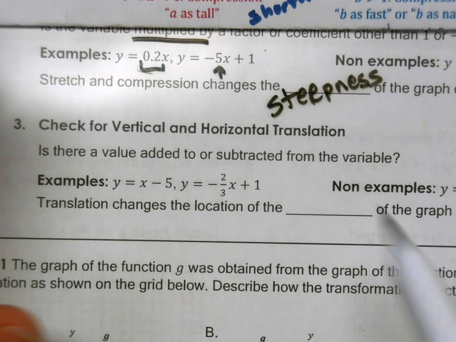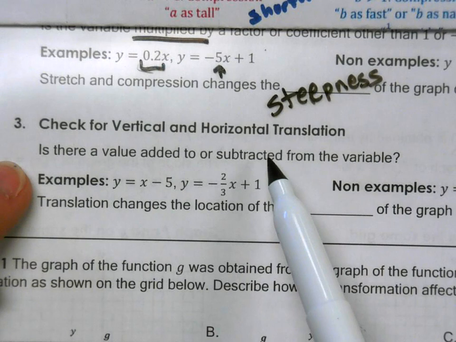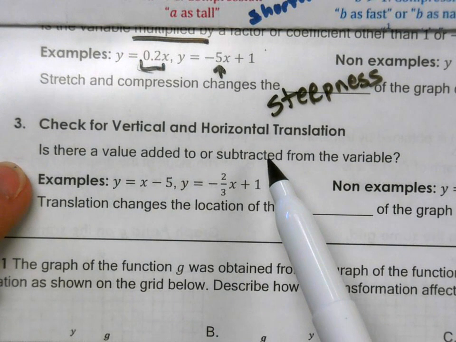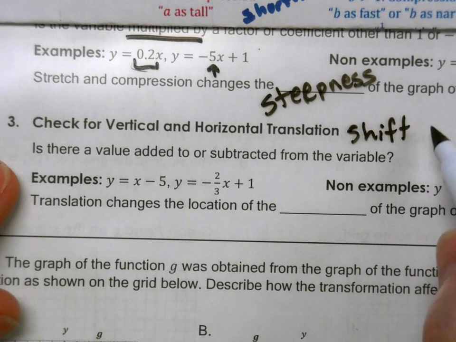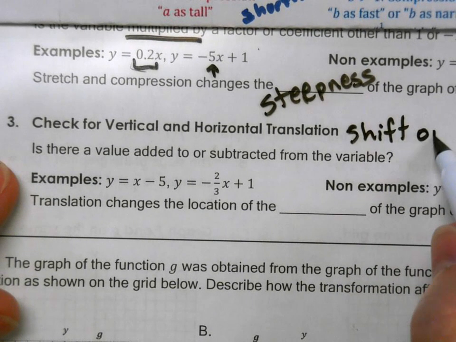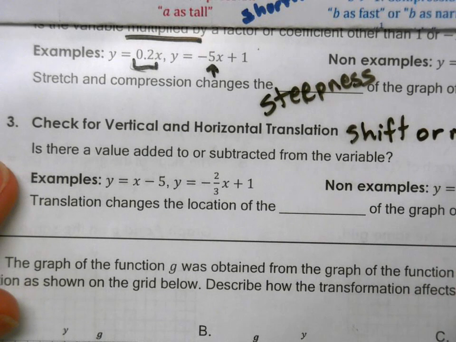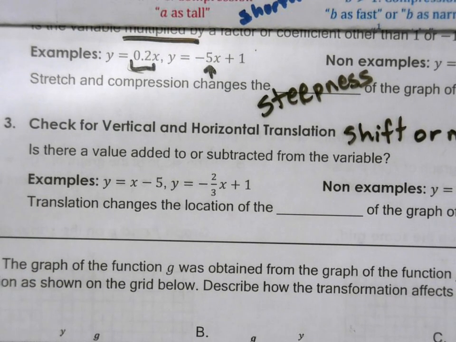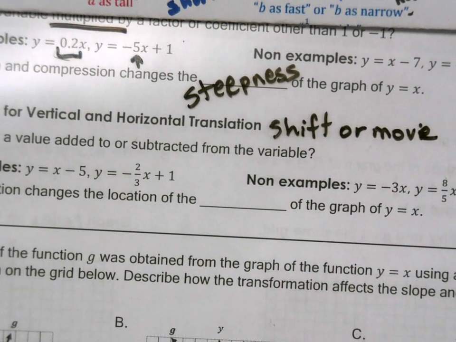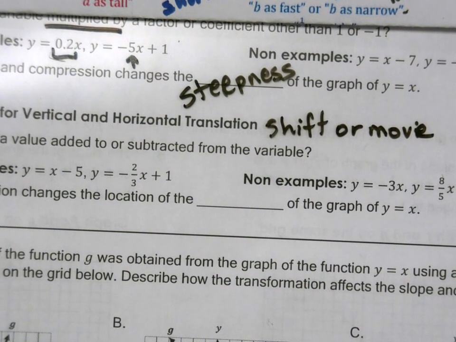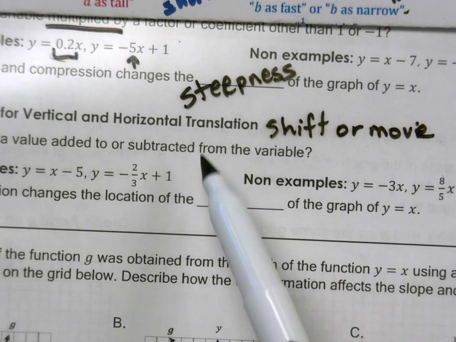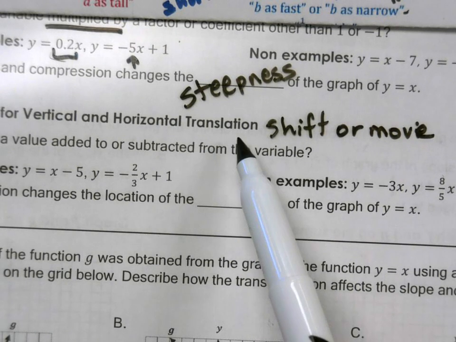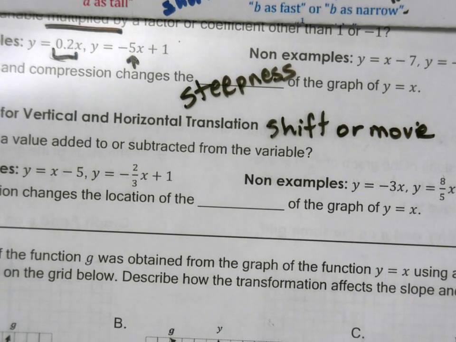The third thing that you're going to check is vertical and horizontal translation. Okay, so this is shifting it up or down, shifting or moving it up or down or side to side. If you don't want to write translated, then shift is the most commonly used other word.